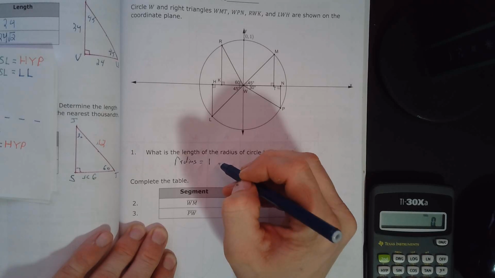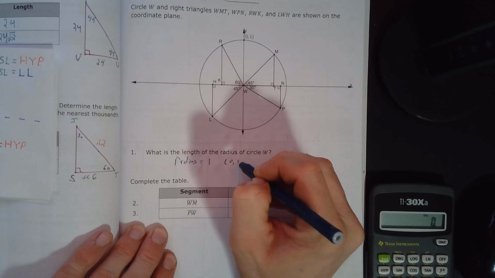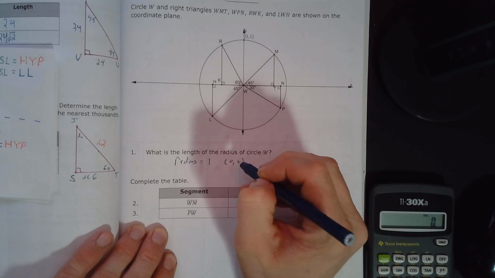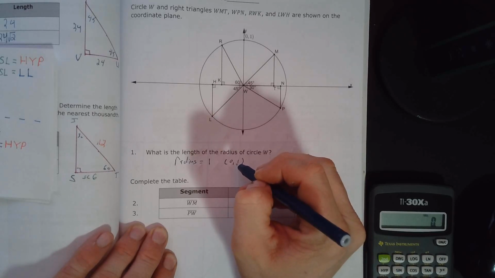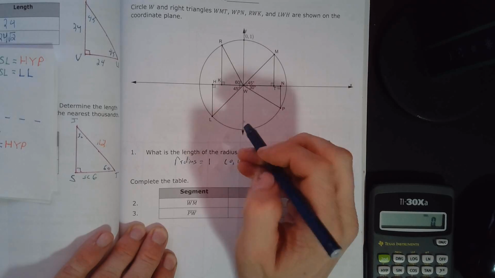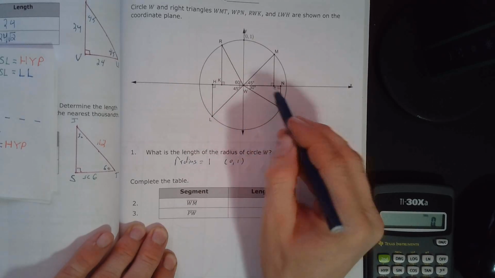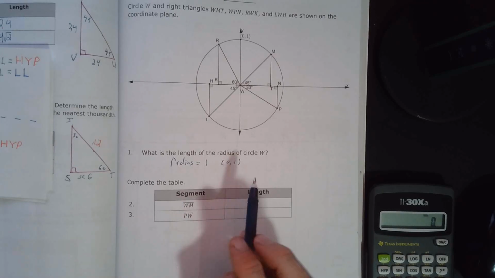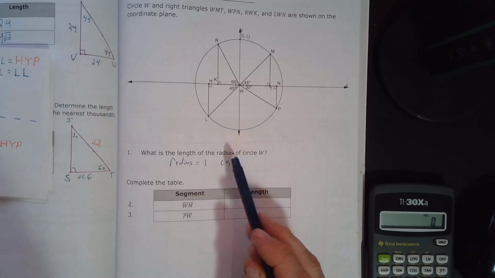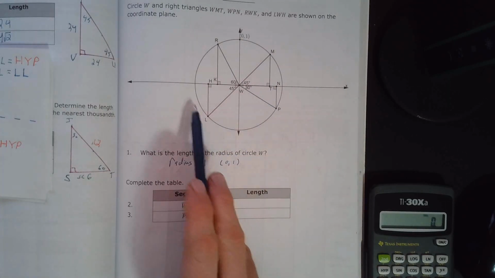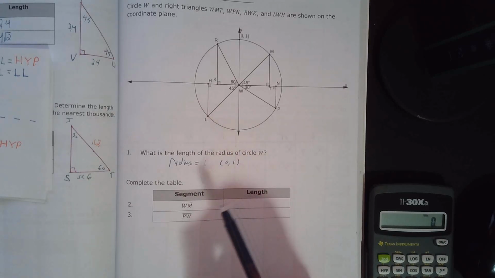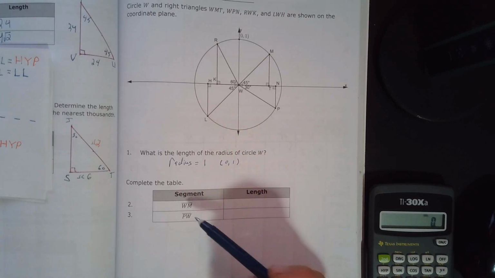It also intersects at, well, it doesn't really mark it, but it should. It should mark out one of these, but it doesn't. But the intent of this is that all of these are the same length.